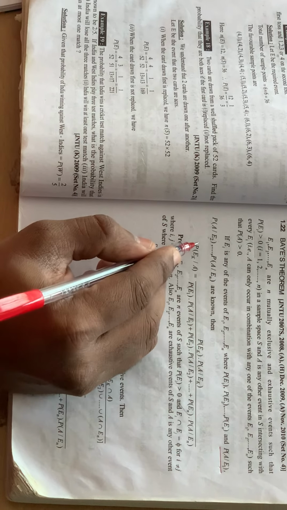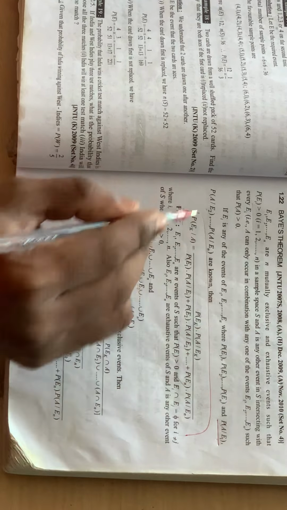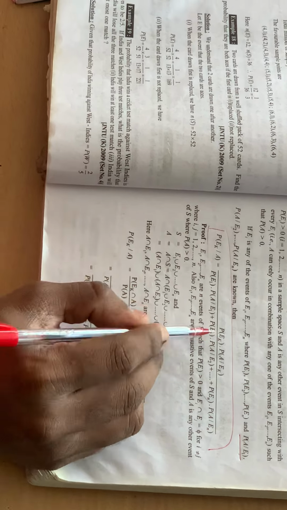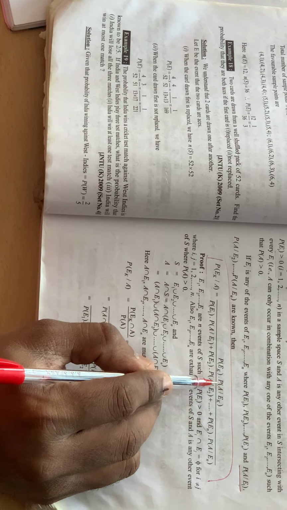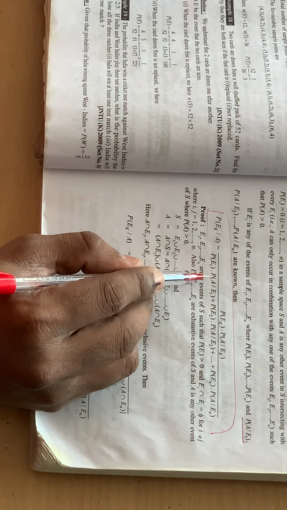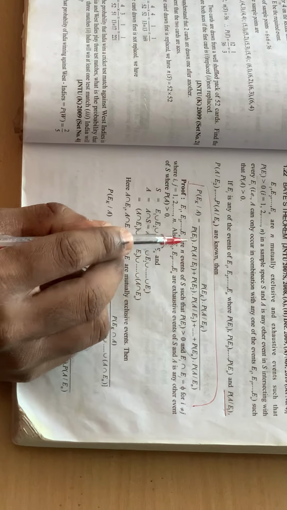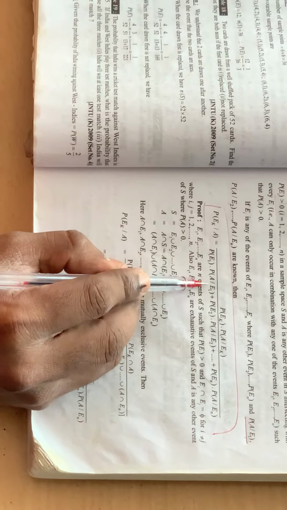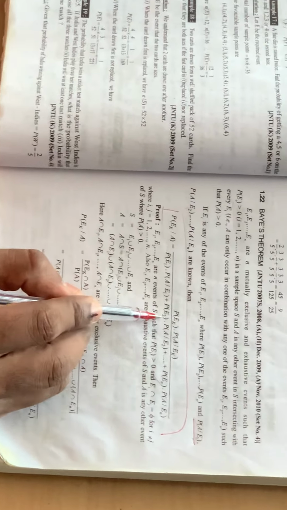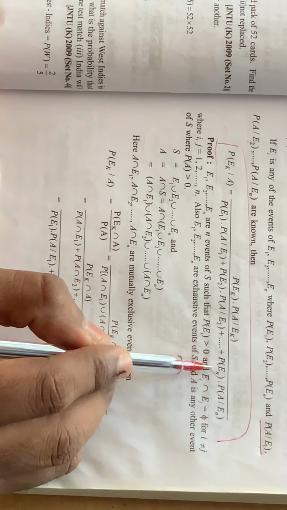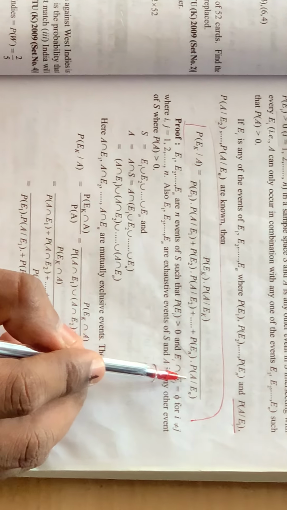Here the Bayes theorem formula is probability of Ek given A, or simply probability of E given A, that equals probability of E into probability of A given E divided by summation probability of Ei into probability of A given Ei, or else this can be extended as probability of E1 into probability of A given E1 plus probability of E2 into probability of A given E2 plus so on plus probability of En into probability of A given En, right? So this is the proof.